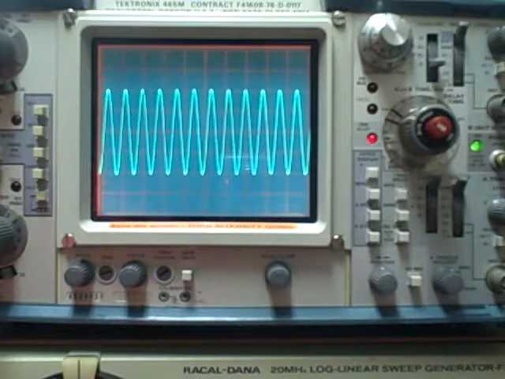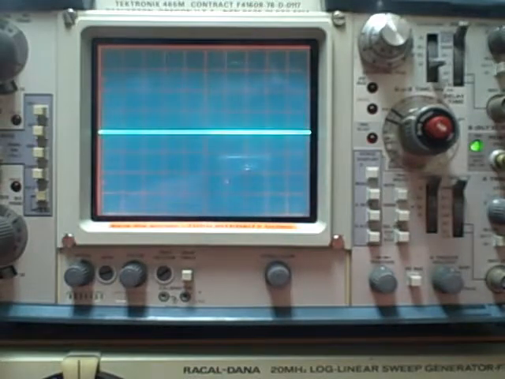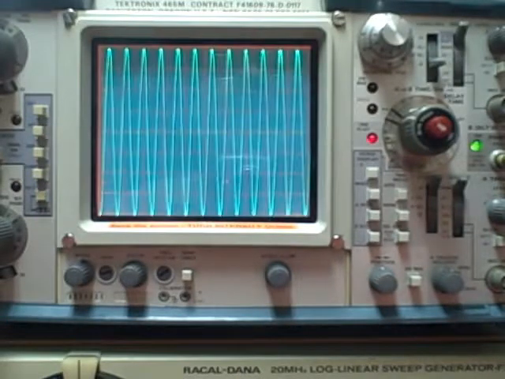Okay, 282.8427, that's true. Alright, if we want to go full scale, I need 800 millivolts. And to get that, we would go to 565.685. And we're at full scale.